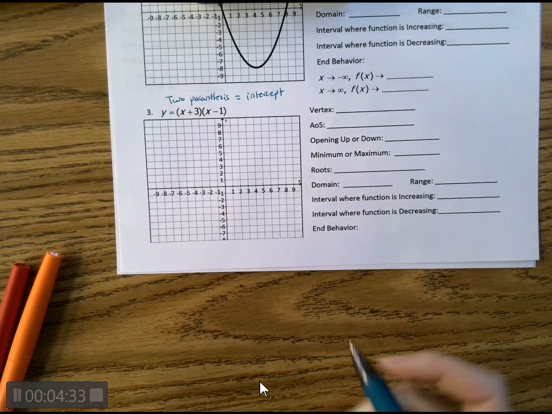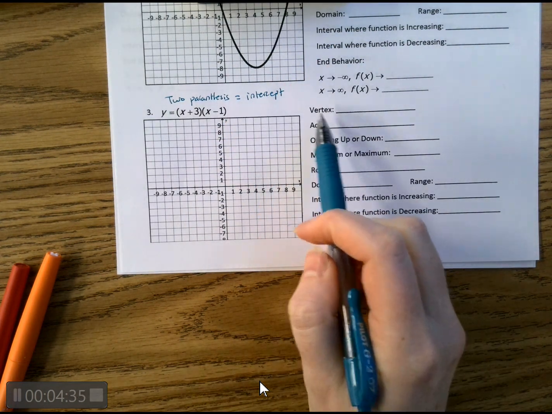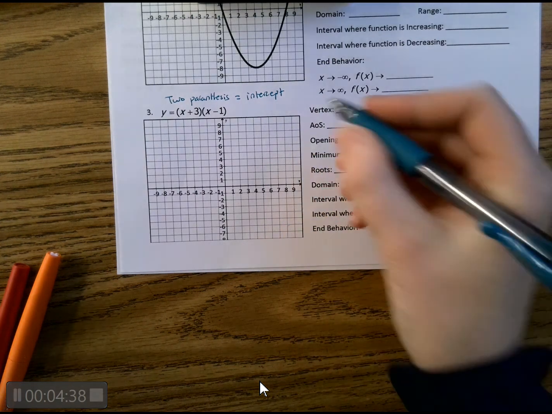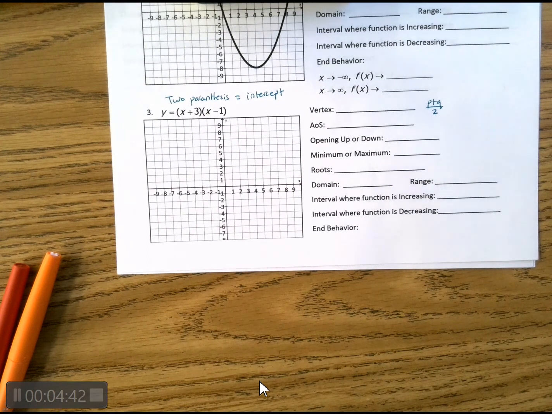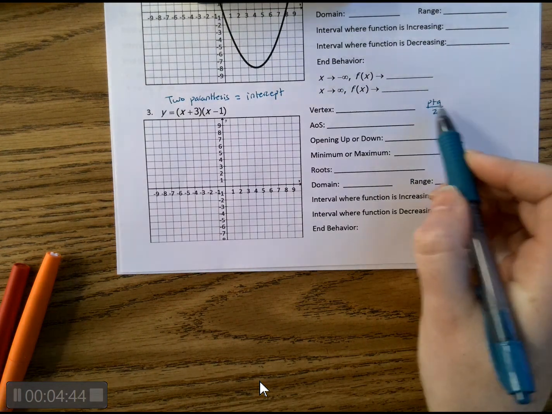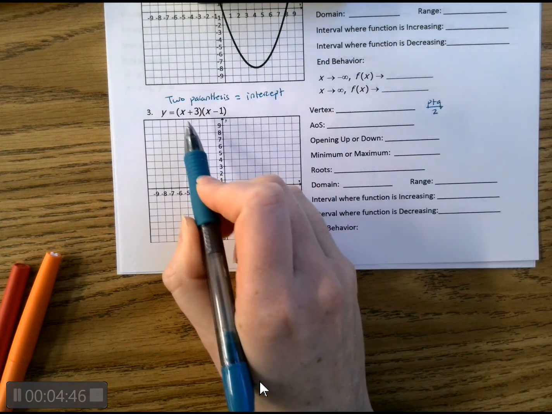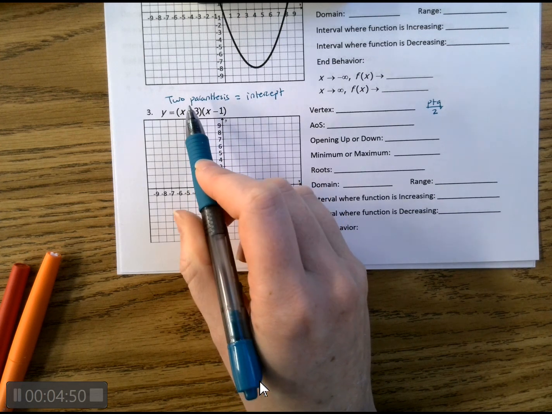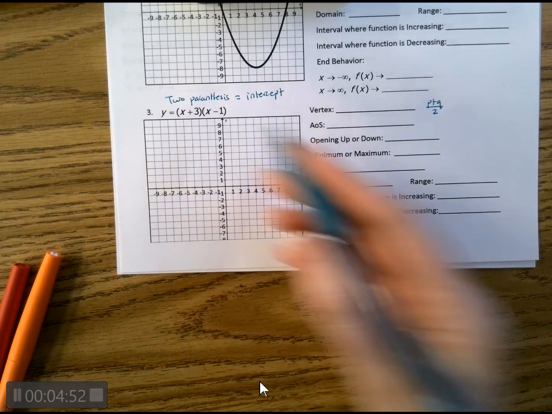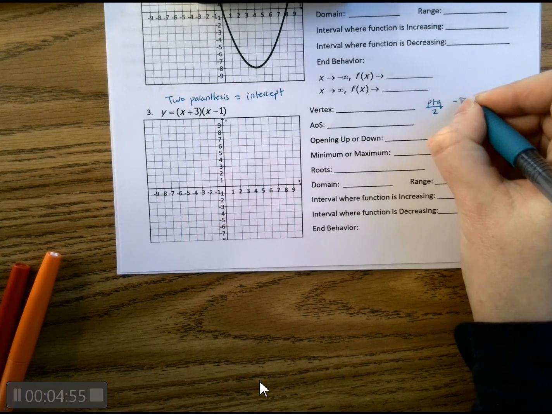Alrighty, so when we're in intercept form, in order to find our vertex, we use p plus q divided by 2. Now remember, our p and q are the opposite signs inside our parentheses. So if I have a +3, that's going to become a -3.